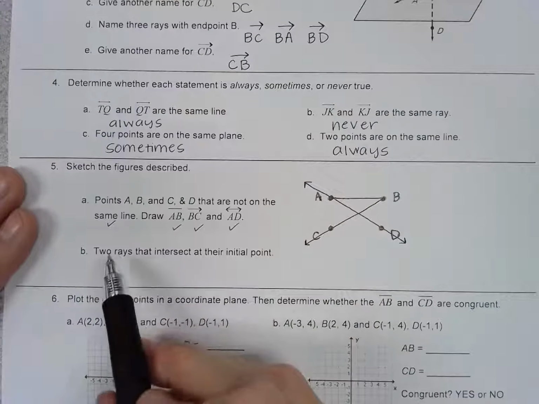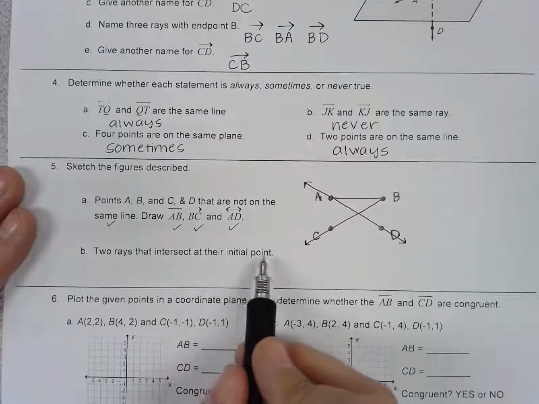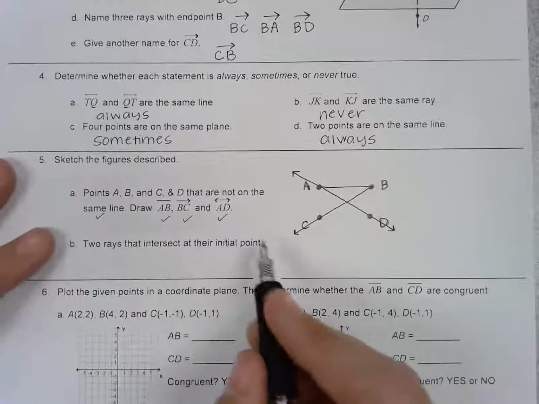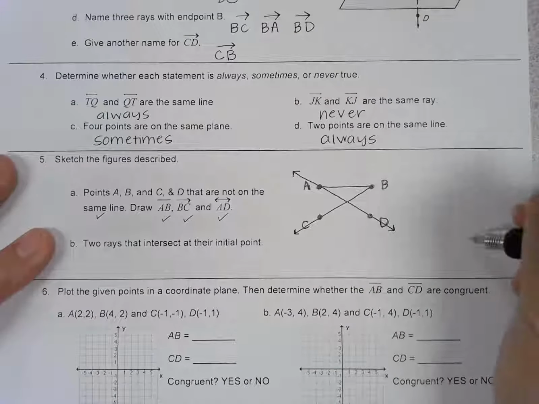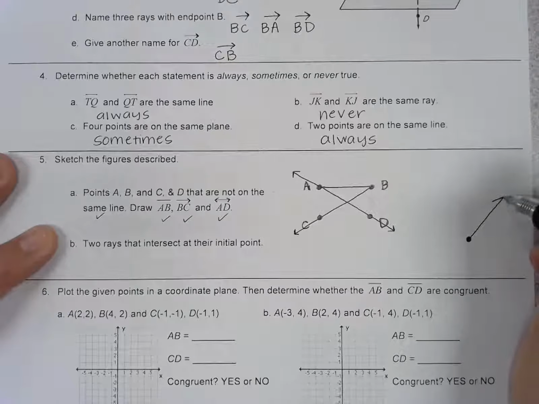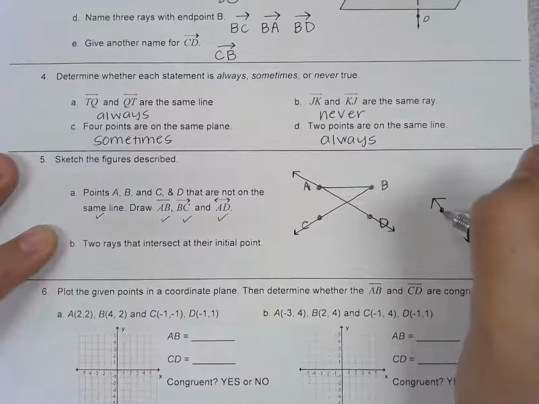Question B wants me to draw 2 rays, and it doesn't give me any letters to use, and it wants them to intersect at their initial point. So wherever it is that they start, they want them to intersect. I'm going to draw this picture over here off to the side. So let's have this be my initial point. Here's one ray, and here's the other ray.